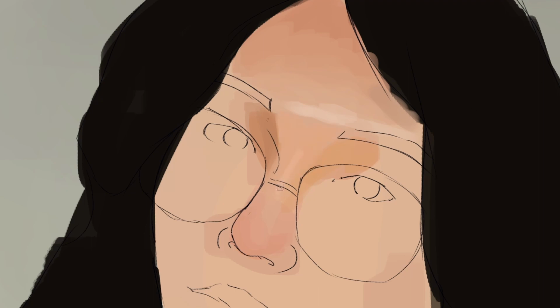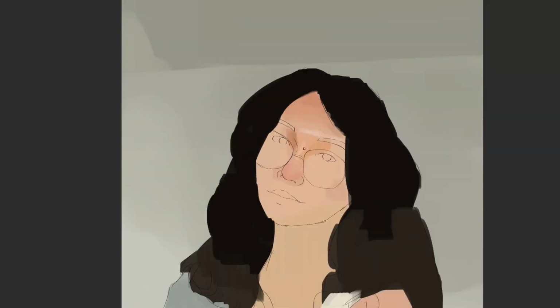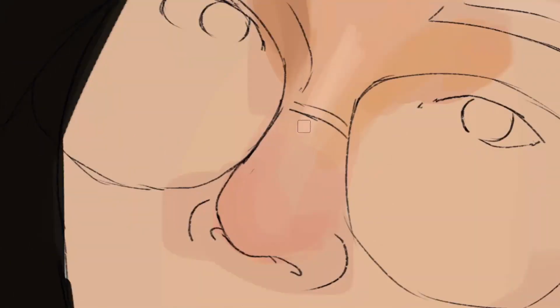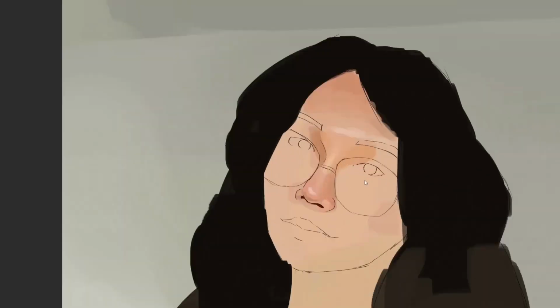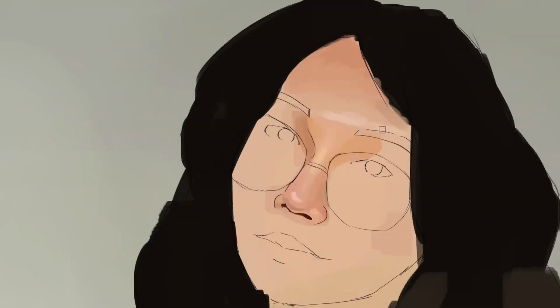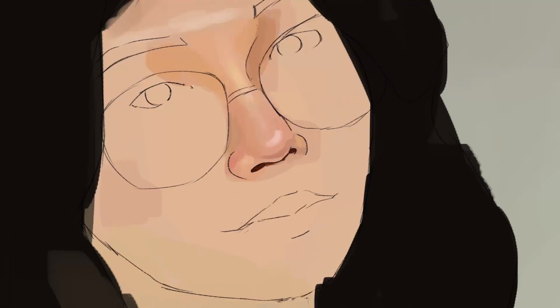Add a bit of highlight on here. Add more interest onto the nose. I just realized I had lines right here that I completely ignored. There. I swear I'm gonna spend forever on just the nose part alone. I must do this part next.